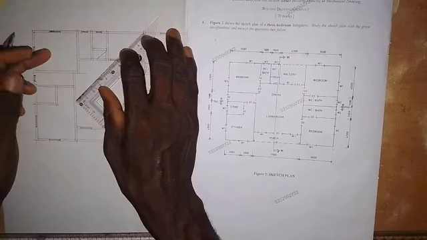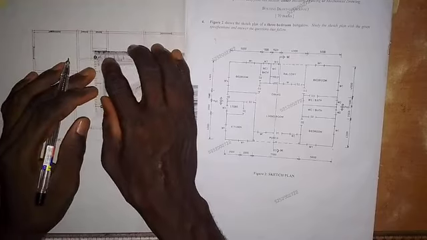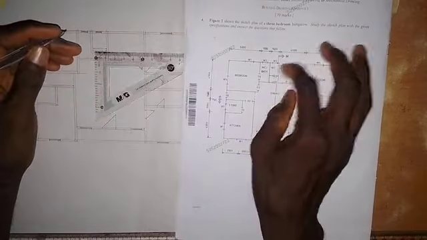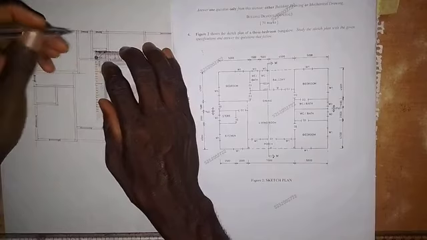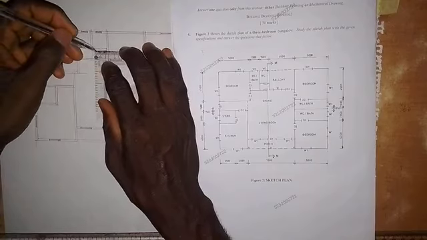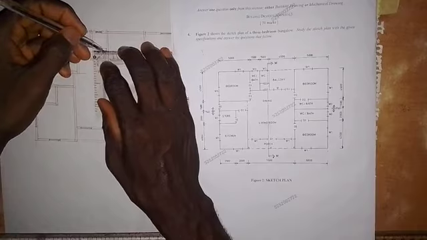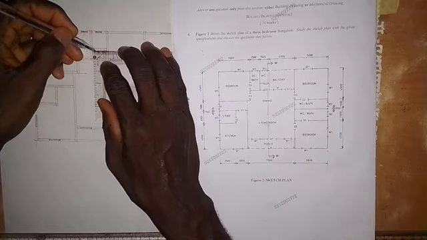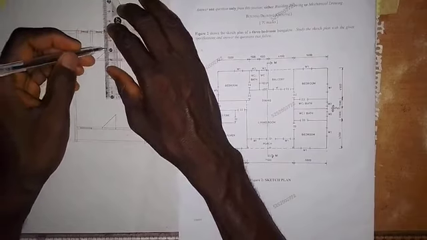So when I open it, it goes to this side, and then there is a door that goes into the water closet here. So that is D3. That is about 8 millimeters. So I'm going to take 8 millimeters from here. So this is 8 millimeters here. So we draw this as a short vertical line.